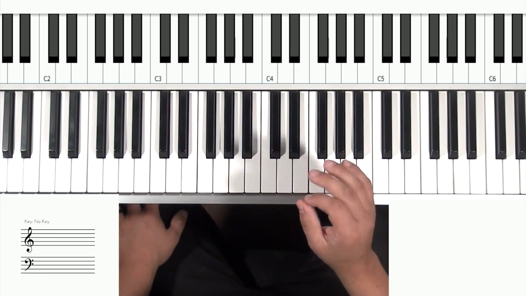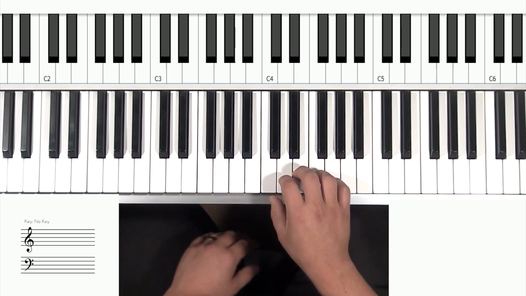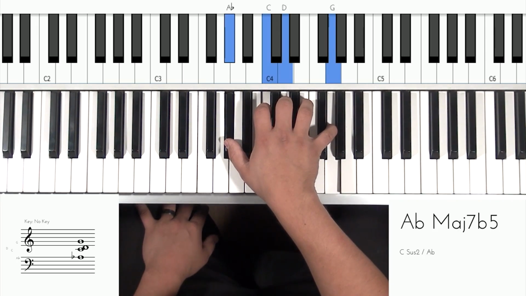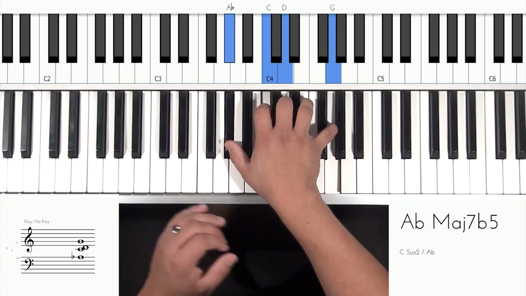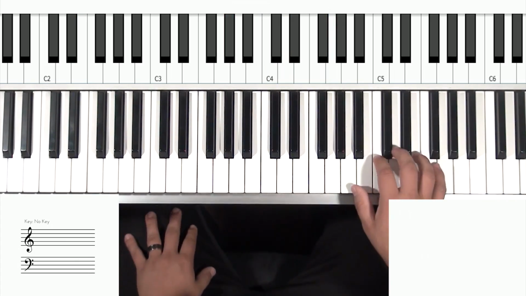If you want to give it a jazz feel just very quickly before I close out this video, all you have to do is basically take this chord and play it with the left hand, hitting the root, and then your left hand comes up and hits. So you can do something like this.